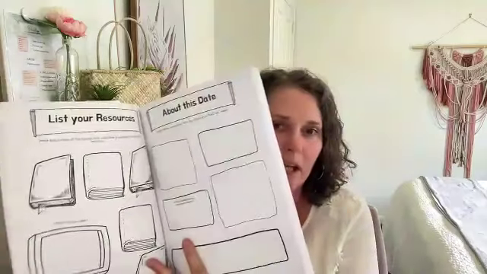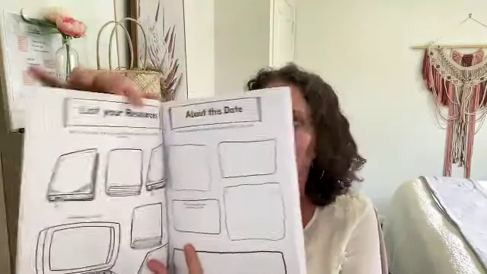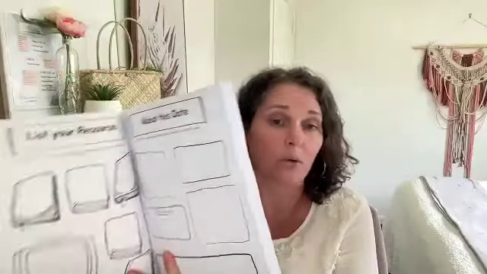Each section starts out with a page like this. You will pick out your resources, from your library or documentaries on YouTube and so on, and just write down about the date.